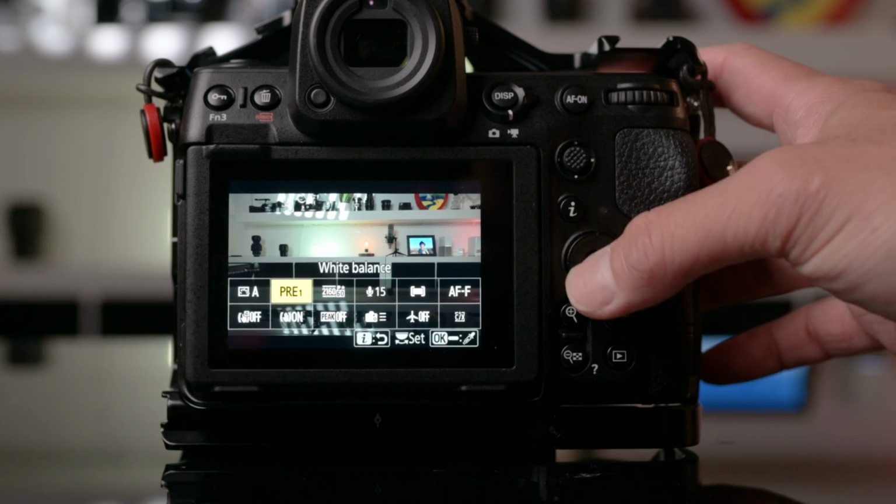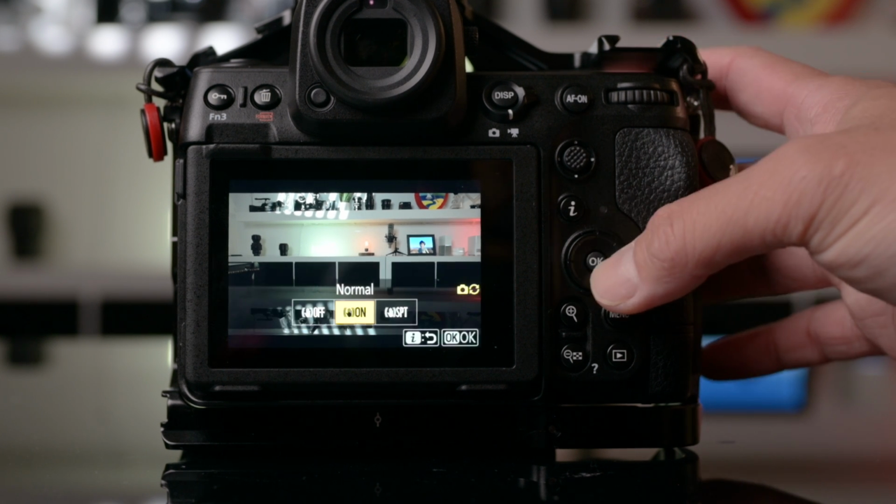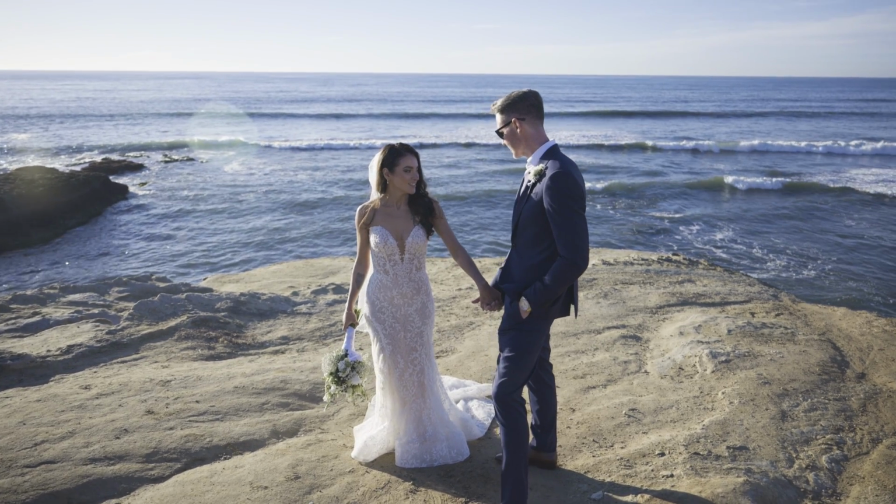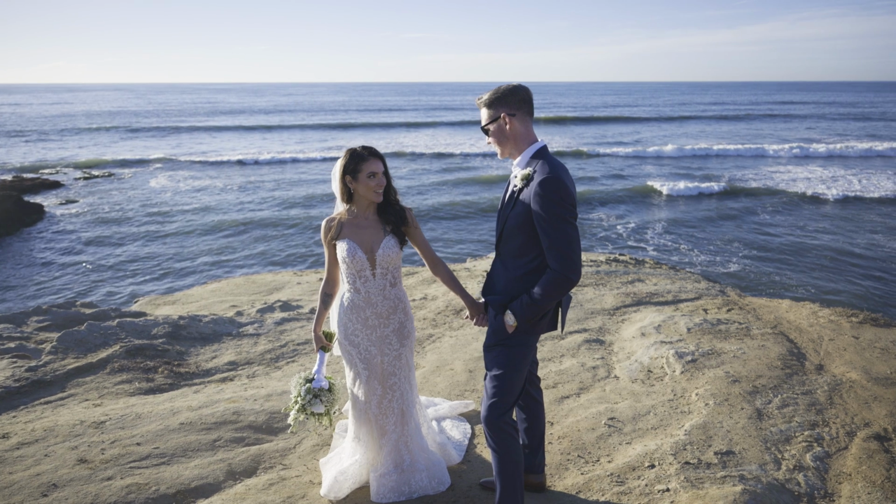Even other lenses that don't have VR built into them, the body itself does an amazing job. So you could actually go into the I menu, vibration reduction. That's where you could turn it on and off, and there's a sport mode in case you need to use your hand to just get a steady shot walking forward and so on. So that actually does a pretty decent job as well. Now, once a lens like this is installed where it has a built-in VR, that is grayed out, and you will then use the lens to turn VR on or off.